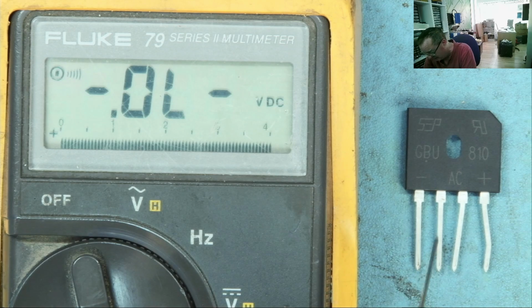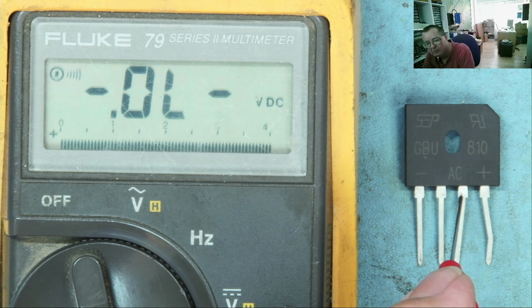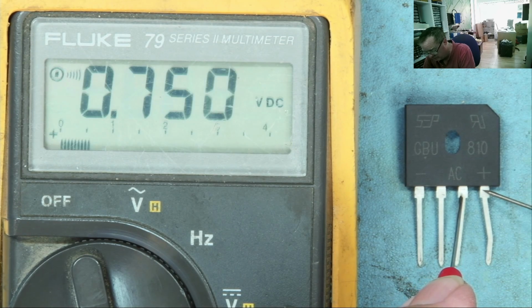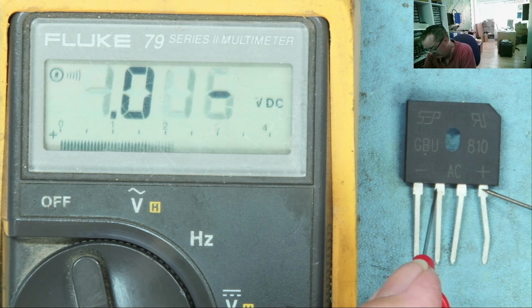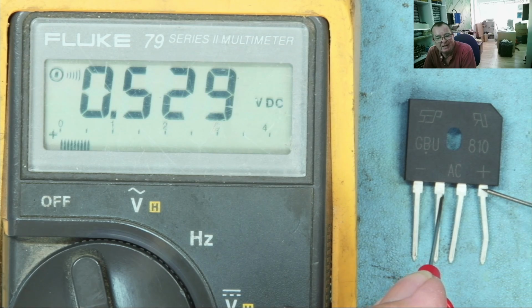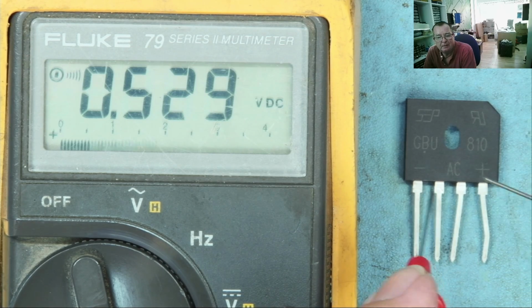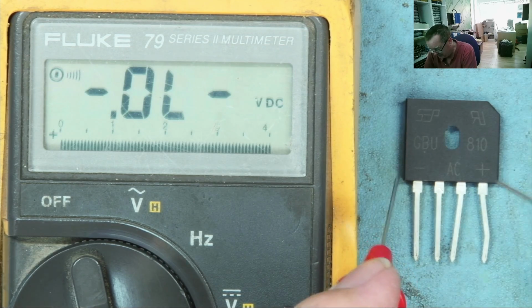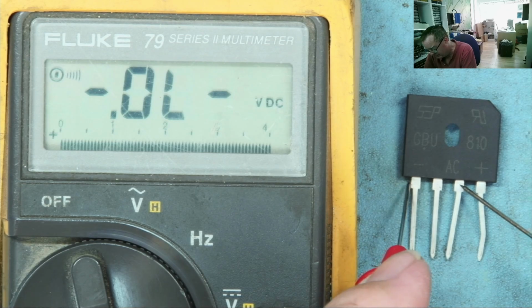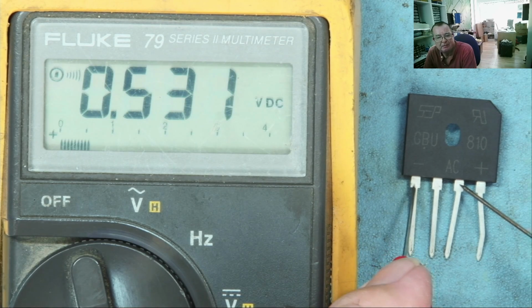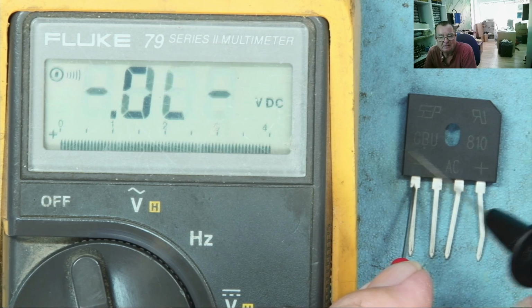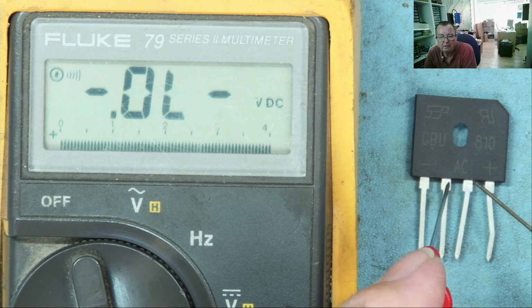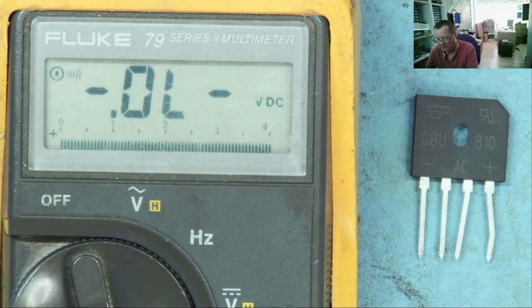So red lead AC to here should see a diode. Yeah, 0.53. We know that's a silicon diode from the voltages we were just looking at. And from this one, the same. Okay. If we put the negative, the black, onto here, we should see a connection to this end, to negative. Black to negative, remember that. Black to negative.